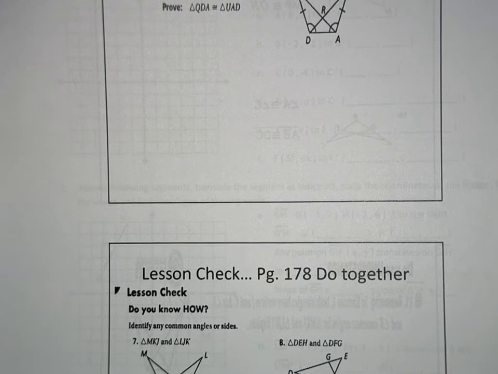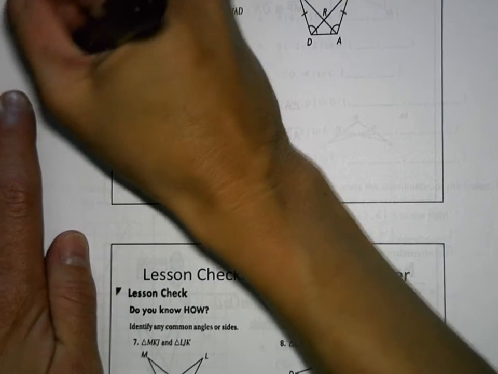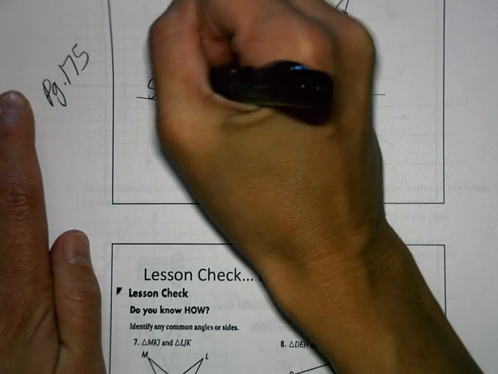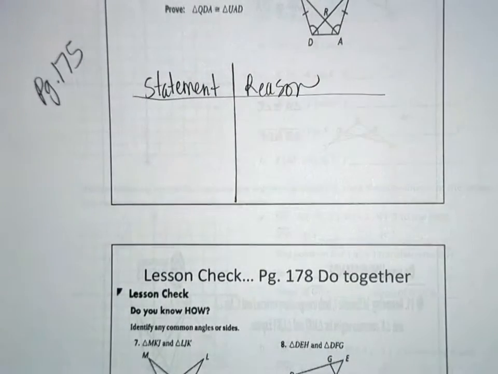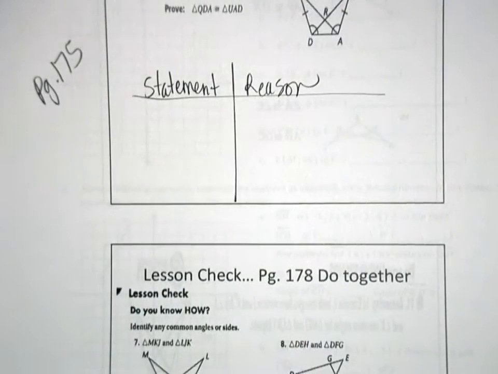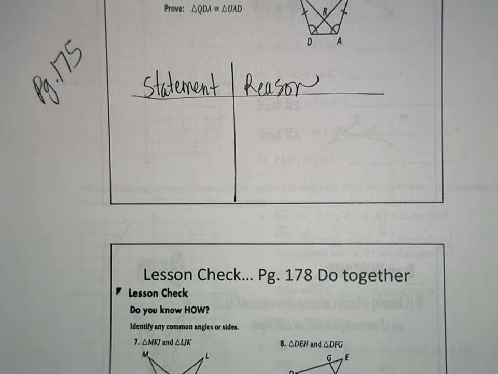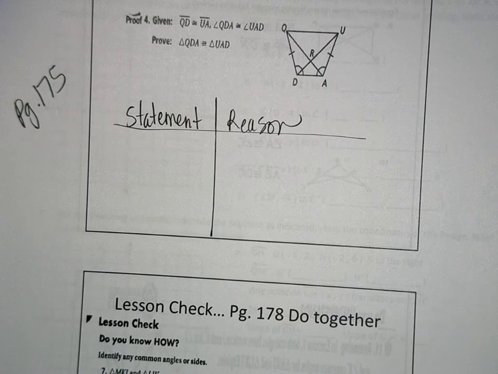Page 178 we are moving to now. Wait, no, not 178. Sorry. 175. Page 175. Another proof in your groups right now. We have our statement and our reason. Everybody should be able to do number 1 on their own. When you get the answer, raise your hand. I want you to separate the triangles, and you're going to write the proof.